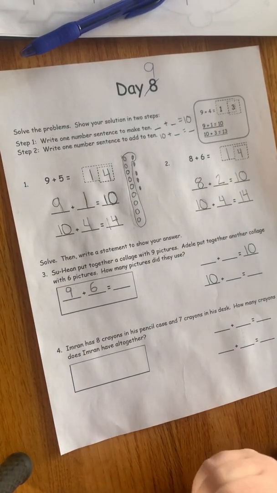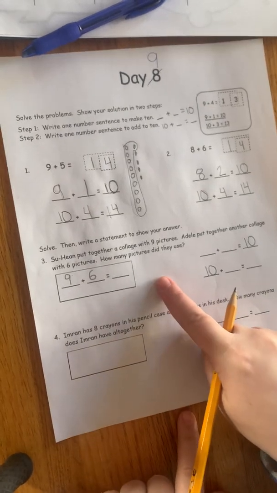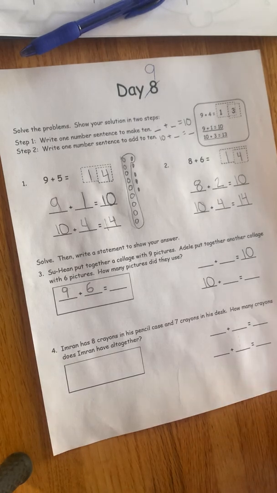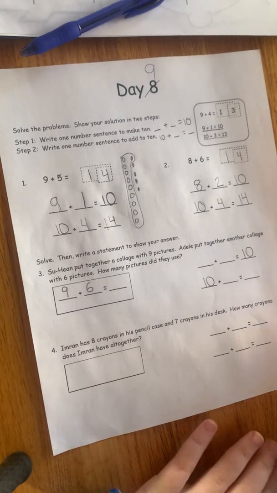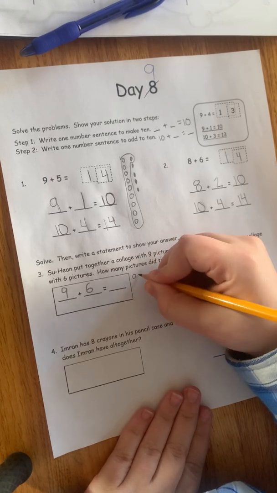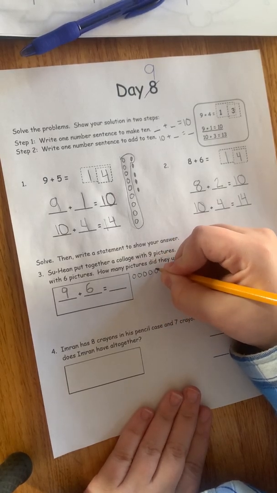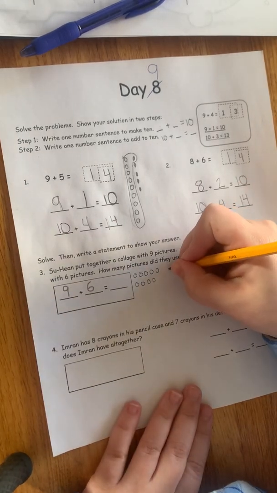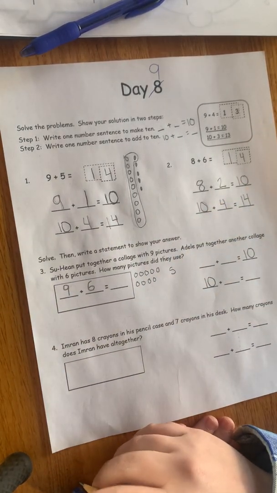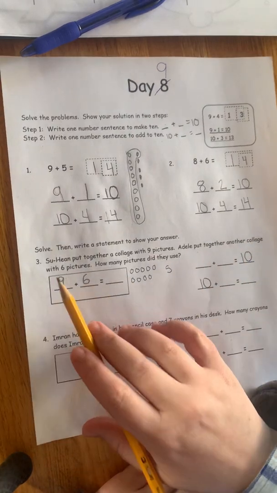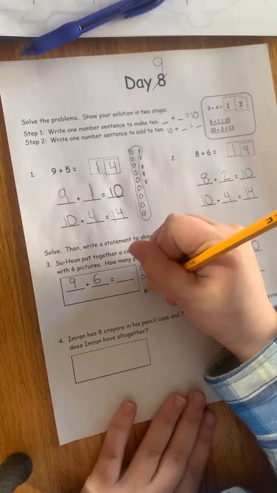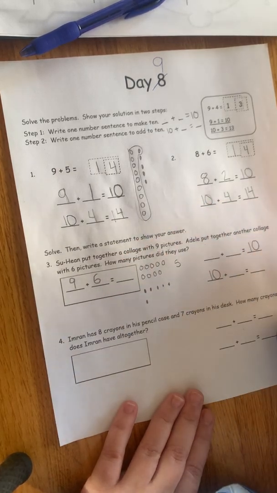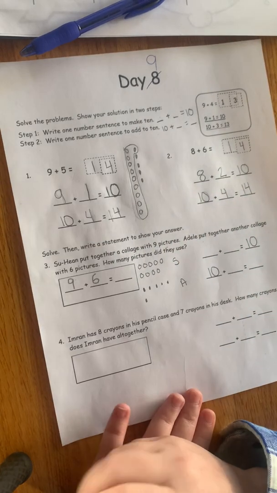Okay, so I think I'm going to draw a picture for this one, and then the bottom one I'll use the objects again. So I'm going to start by drawing a group of 9. 1, 2, 3, 4, 5, 6, 7, 8, 9. That's Sue Hen, so I'm going to label that with her name. Adele put together another collage with 6 pictures, so now I'm going to draw 6. 1, 2, 3, 4, 5, 6. And that's Adele. So I'm going to label that.